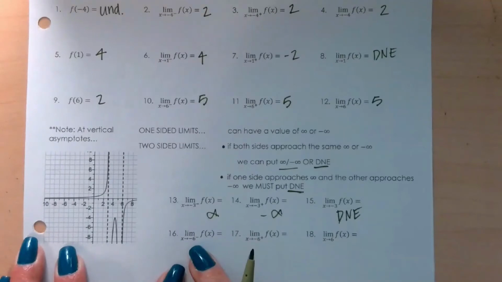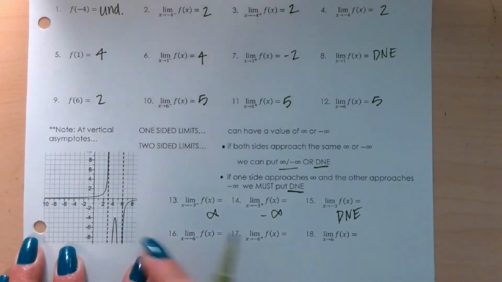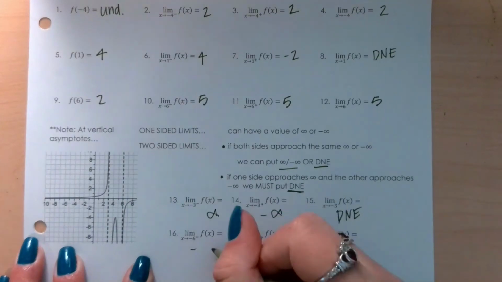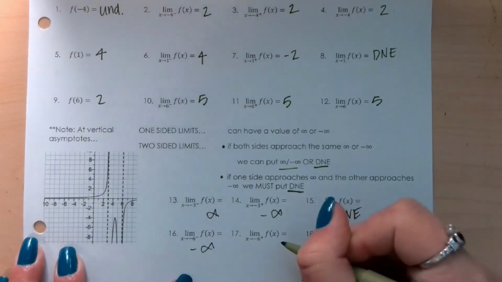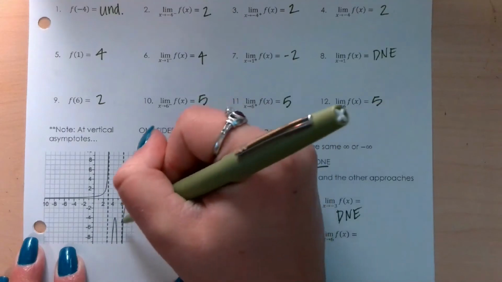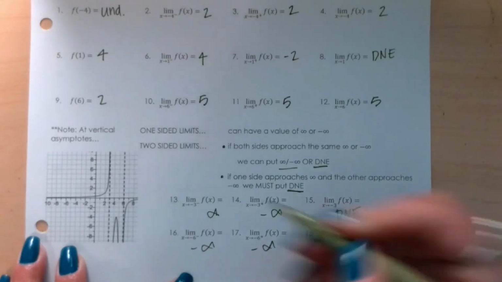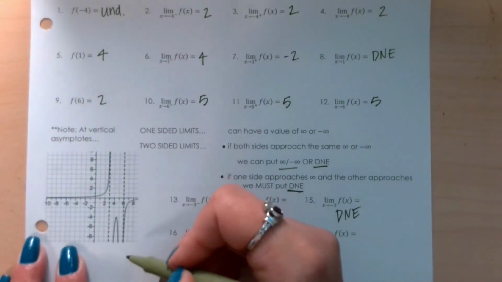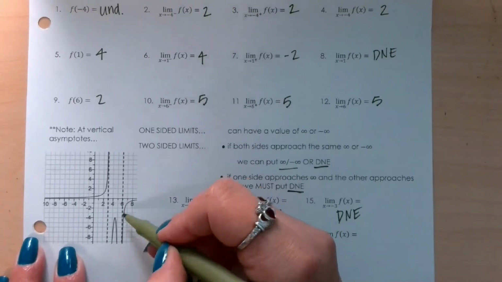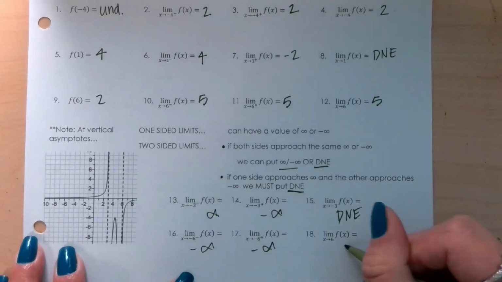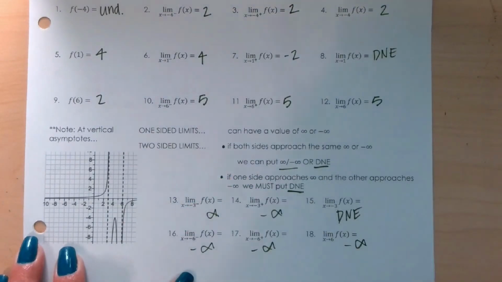So now let's try with 6. If we approach 6 from the left, we see that it's going down, down, down, down, down. That's going to be negative infinity. Number 17, if we approach it from the right, we see it's going down, down, down, also towards negative infinity. So the limit as x approaches 6 of f of x, since they're both going to negative infinity, is going to be negative infinity.